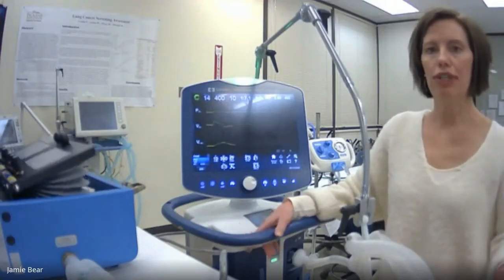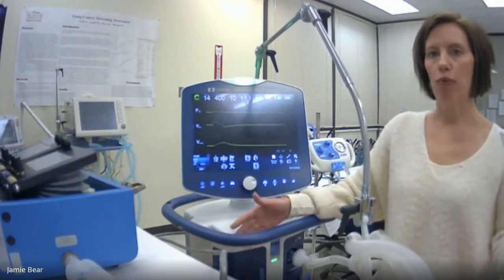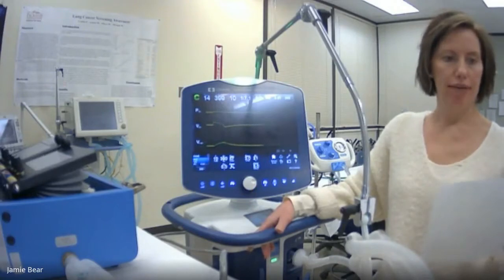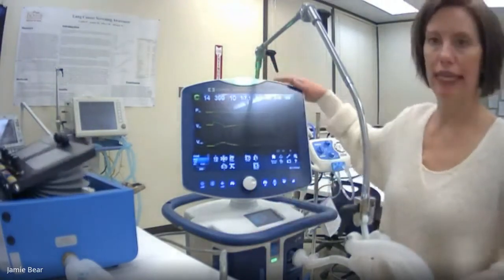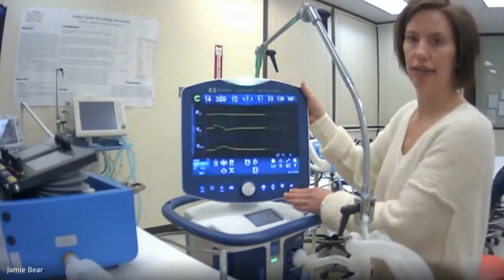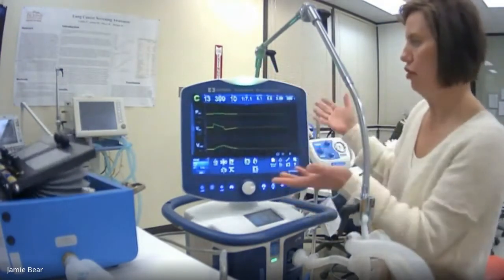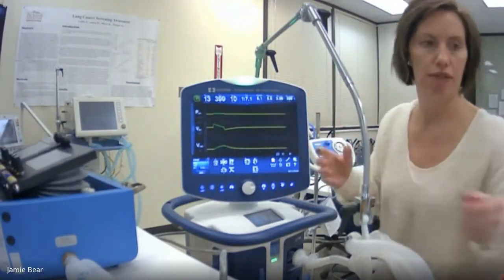Okay, today I wanted to go through the waveform lab that we went through on Monday the 25th. So I'm going to run through this sheet and do a little demo here on the 980 ventilator. It's our newest ventilator that we just purchased from Covidien.